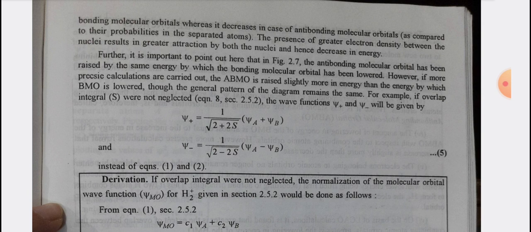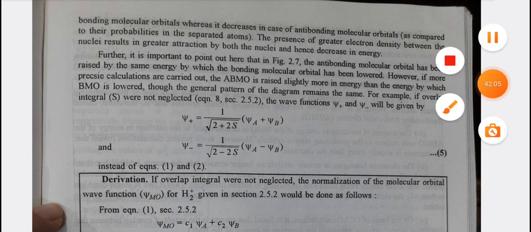For example, if the overlap integral S were not neglected, equation 8 of section 2.5.2, the wave functions psi+ and psi- will be given by psi+ = 1/√(2 + 2S) (psi_A + psi_B), and psi- = 1/√(2 - 2S) (psi_A - psi_B), equation 5, instead of equations 1 and 2.